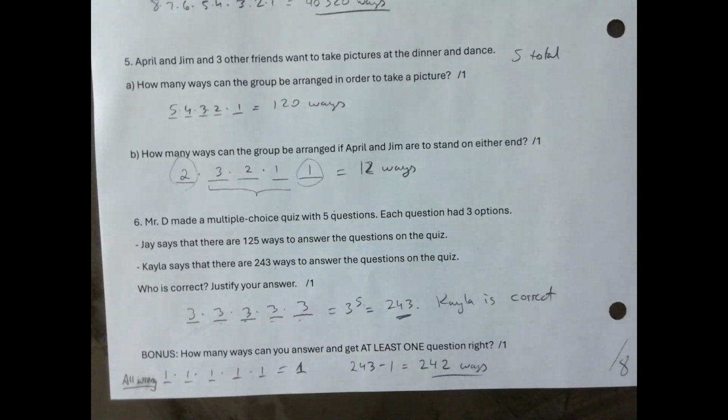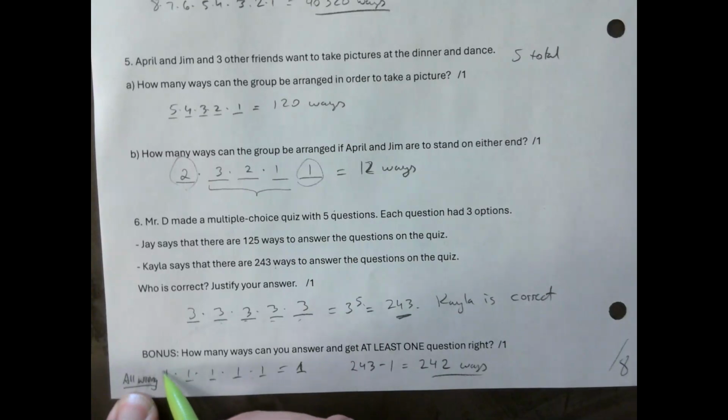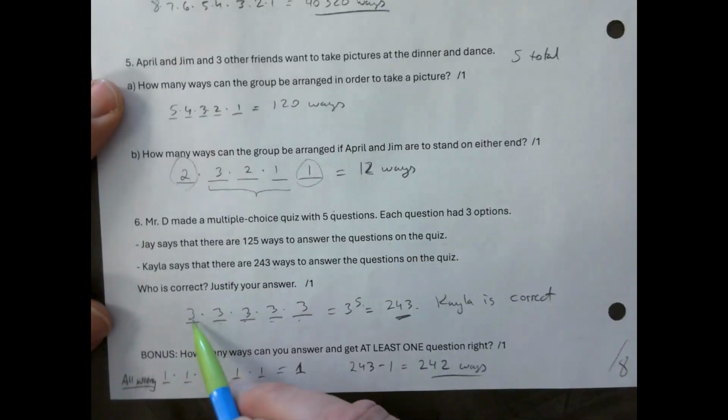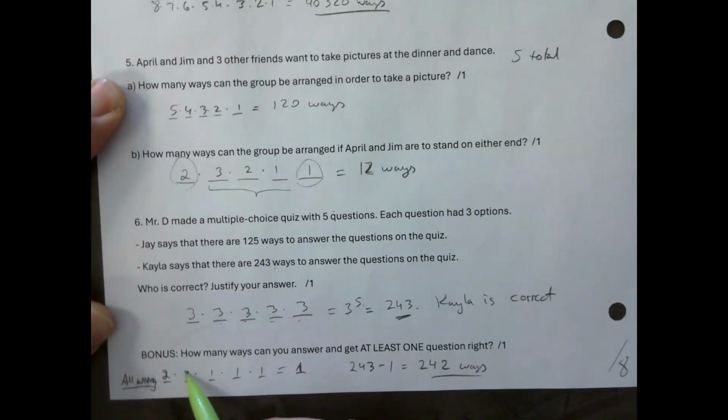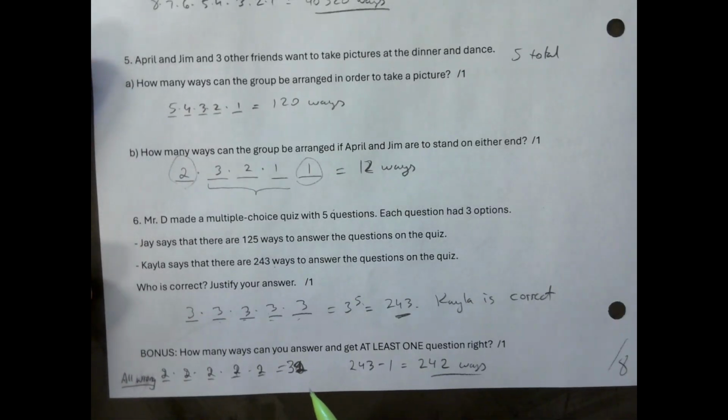I don't know if you see it, but if you consider all of them wrong, how many could be wrong in the first one? Like if there are 3 options per question, there are 2. I think I changed this question afterwards, and now it's biting me. So what's that? 8 times 2 is 16, times 2 is 32. Okay? There are 32 ways to get every single question wrong.